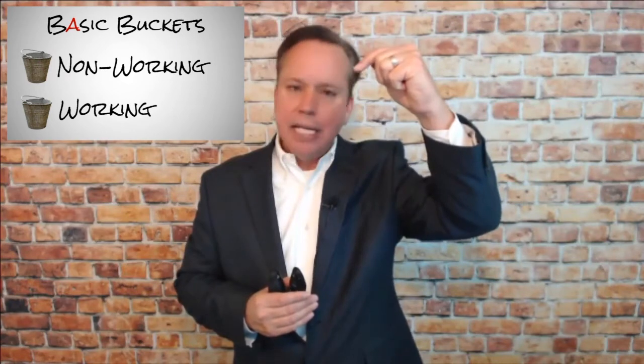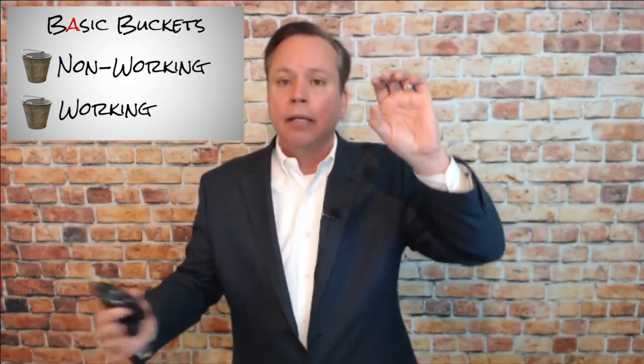This is the very basic part of internet sales process, and every CRM can handle this. The non-working bucket: a lead comes in, we haven't reconnected with them, they go in the non-working bucket, meaning we're not working with them yet.